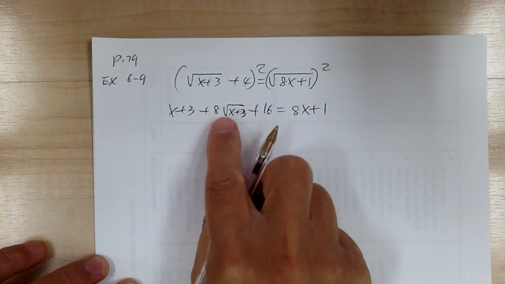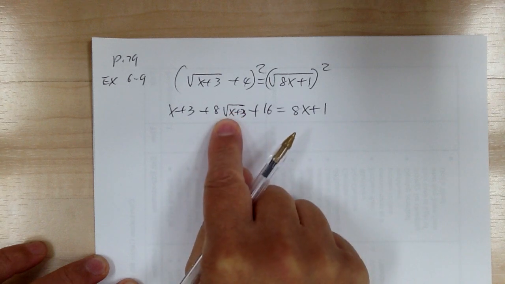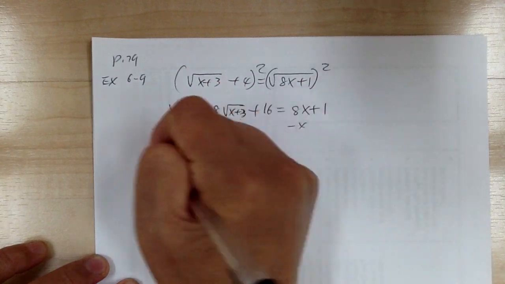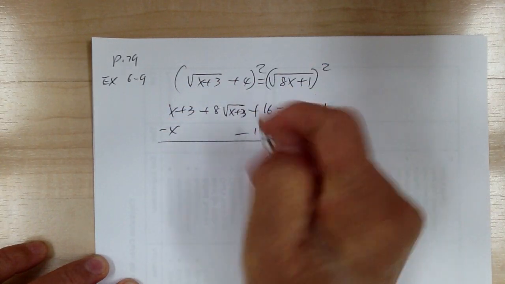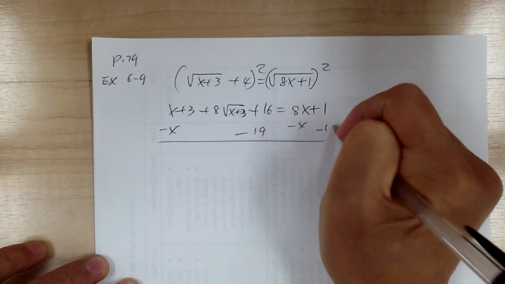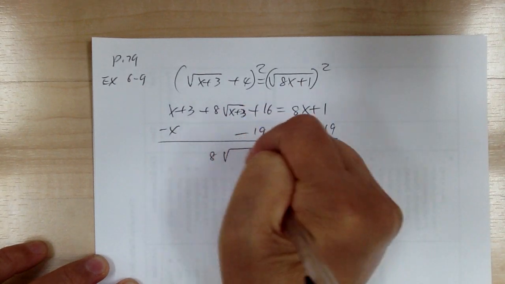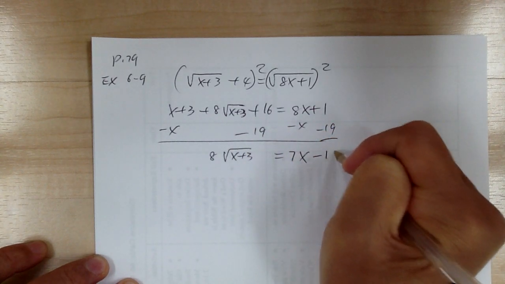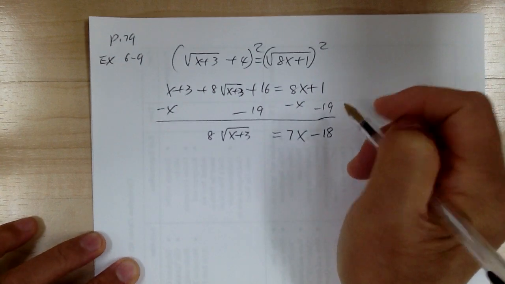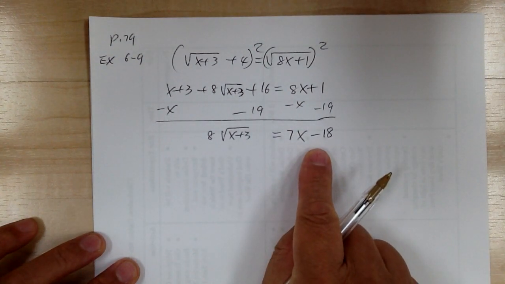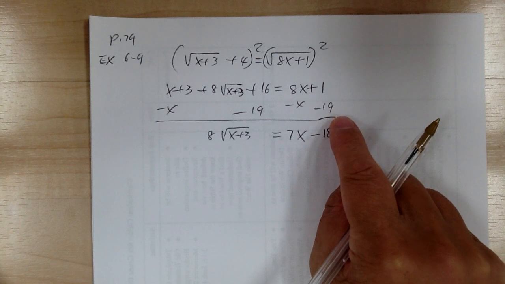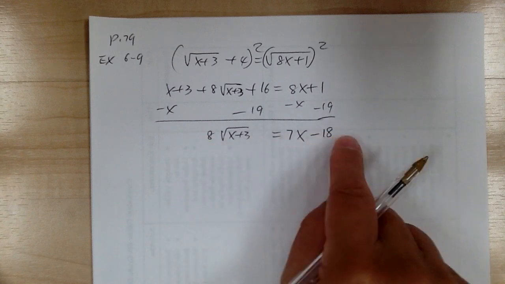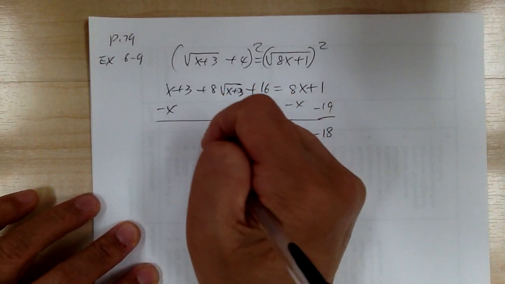So you're going to repeat. Right now you have to isolate this radical before you can square. So minus x on both sides. And then you want to subtract 19, because there are 3 and 16, so minus 19. So you end up with 8 square root of x plus 3 equals 7x minus 18. Okay. Then if you can divide to lower the number, go and do that. But this one you cannot. So you have to square both sides again.